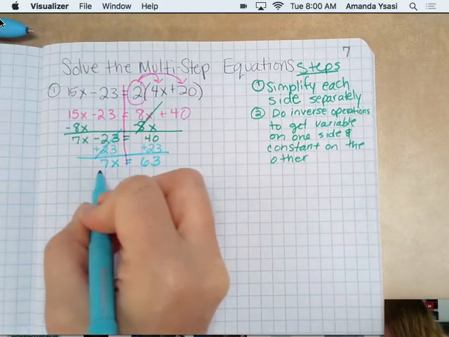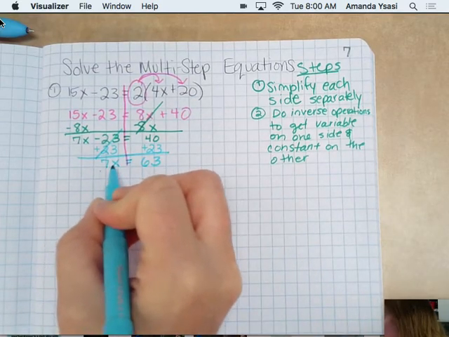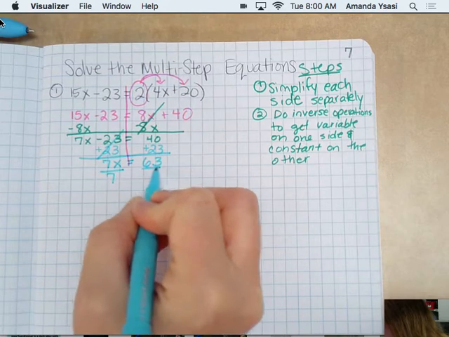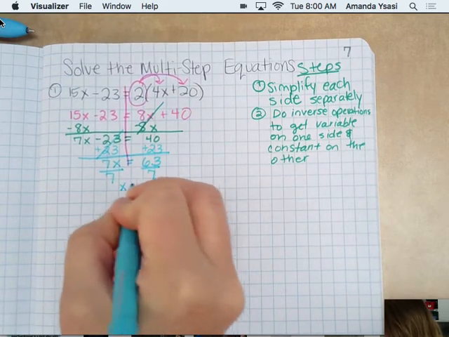And then we divide, because this is multiply. The inverse of multiply would be divide. Divide by 7. Divide by 7. x equals 9.